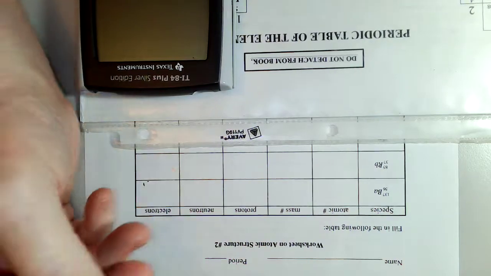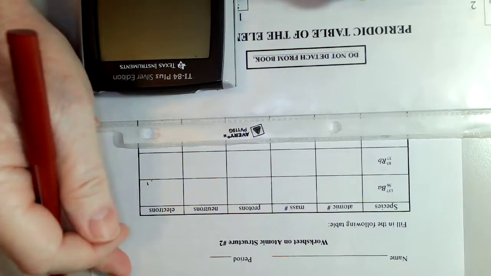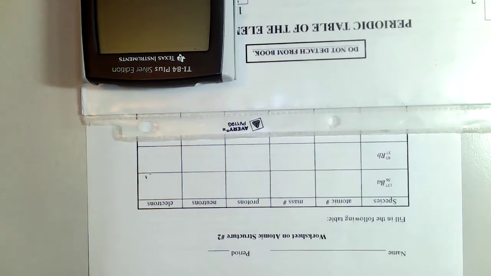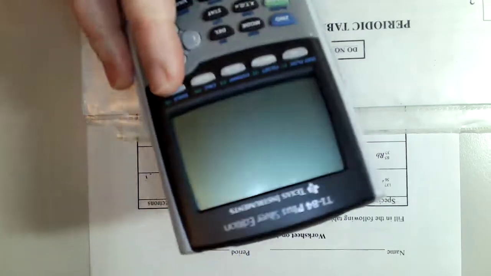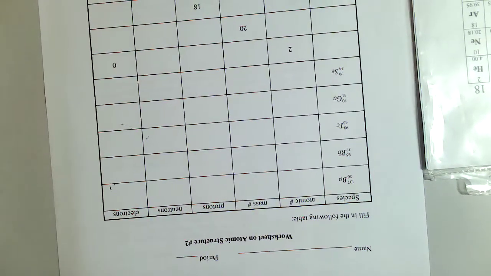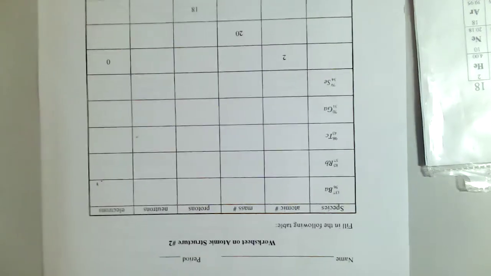We're going to be going over the worksheet on atomic structure number 2. Now, we did not assign atomic structure number 1 this year, but it is available on the webpage if you want to practice some more. Before you start to do this, you're going to need your calculator and a periodic table, and it really doesn't matter which periodic table you use. They all pretty much work the same way.